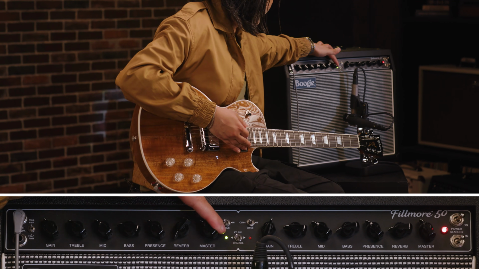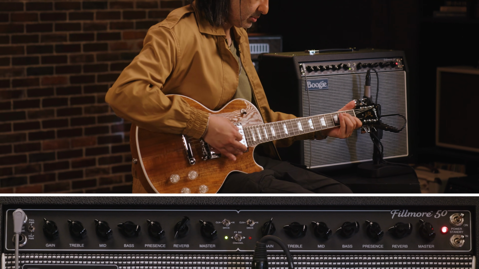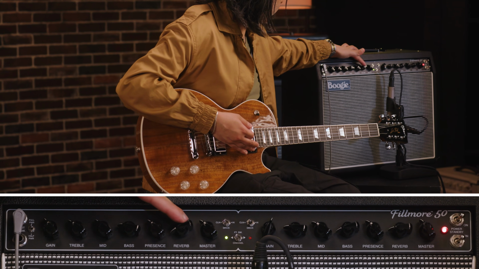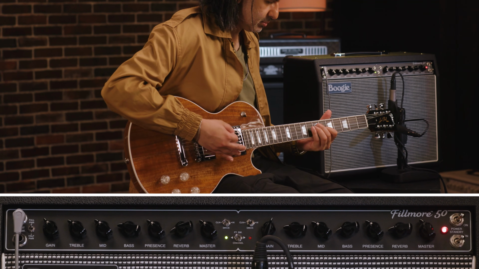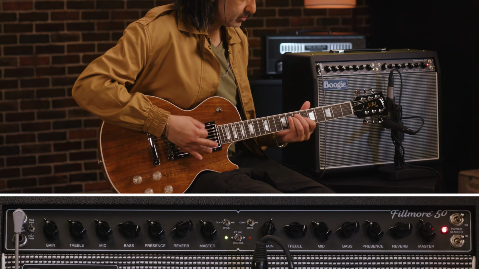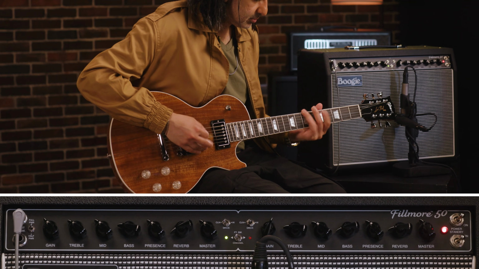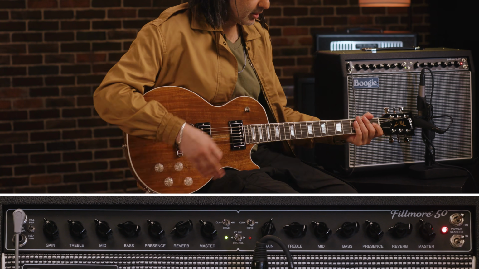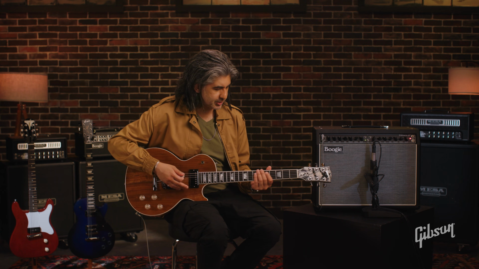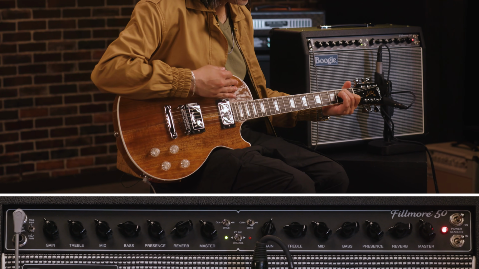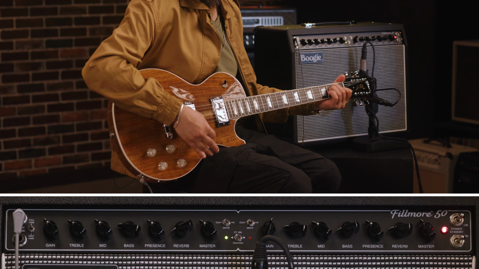Now I can bring back some master. And then we'll add a little bit of reverb. Let me back off that verb just a touch. Nice and controlled for that bridge pickup. Let's hear what happens when I go to my middle position. And then to my neck.